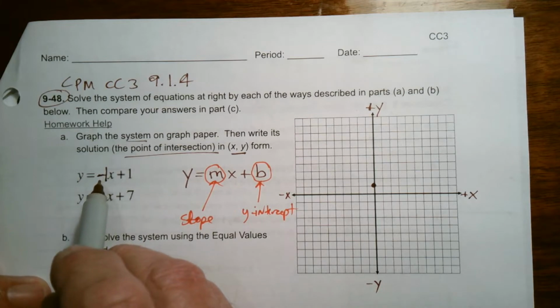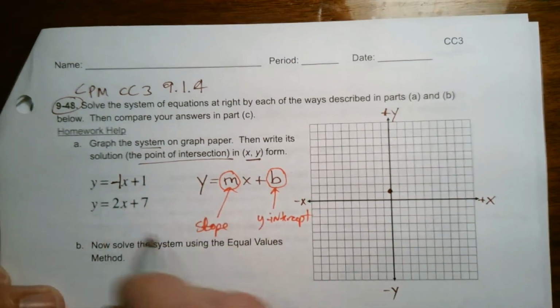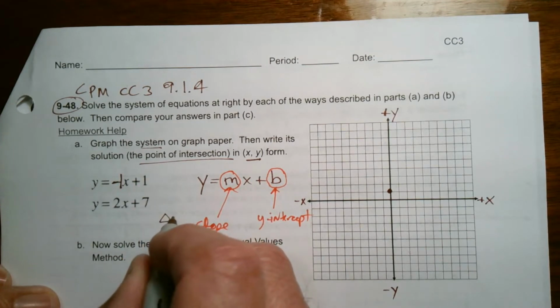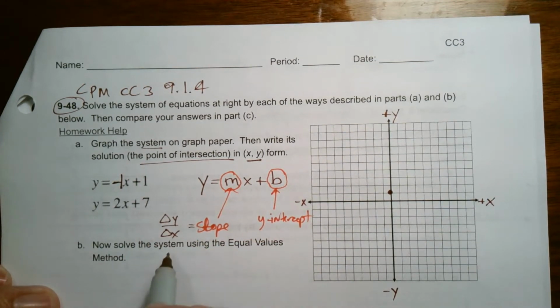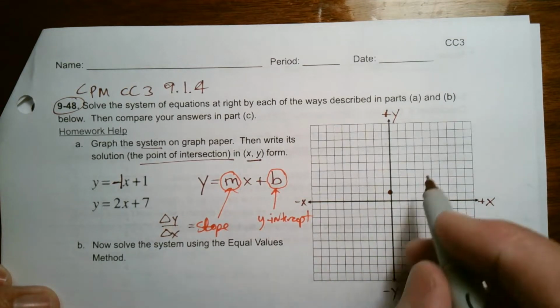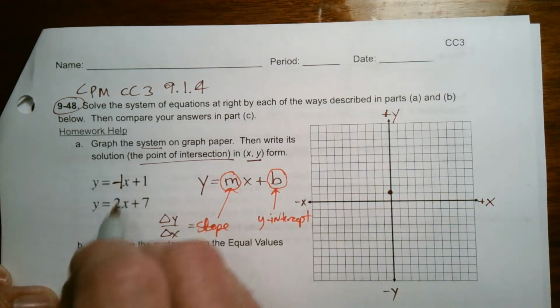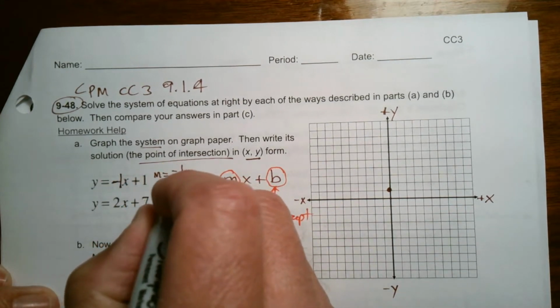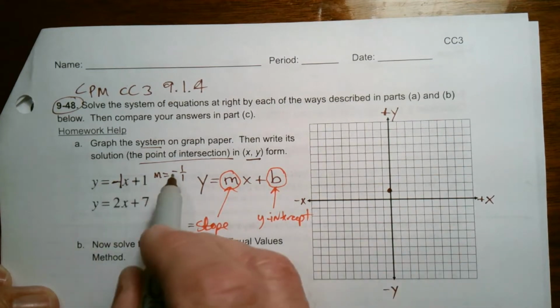Then my slope is negative 1. Remember, slope is described as the change in y over the change in x, delta y over delta x. Negative 1 is negative 1 over 1.